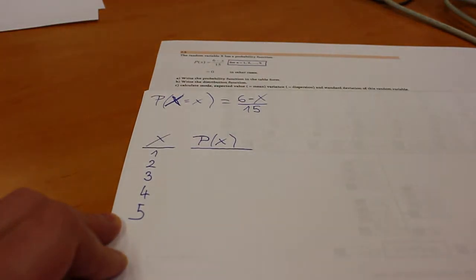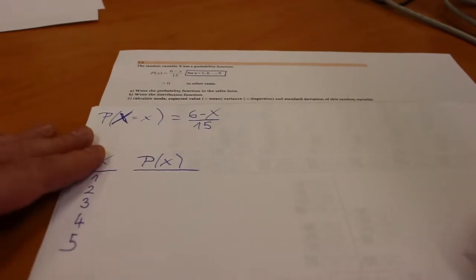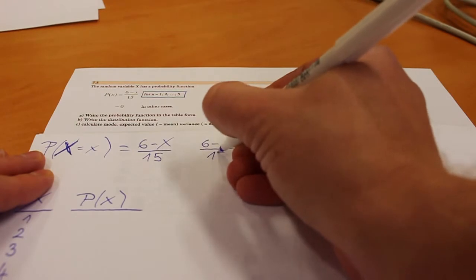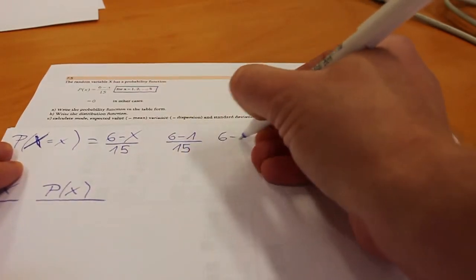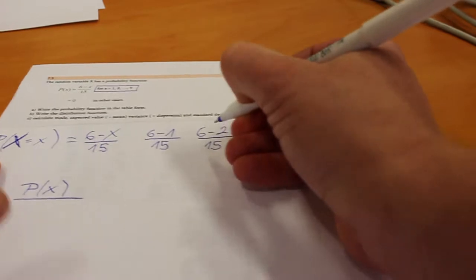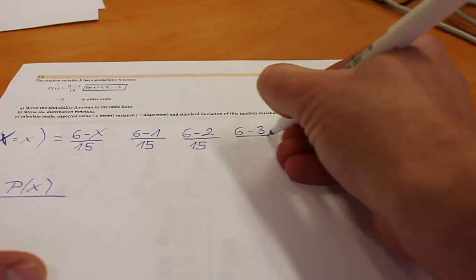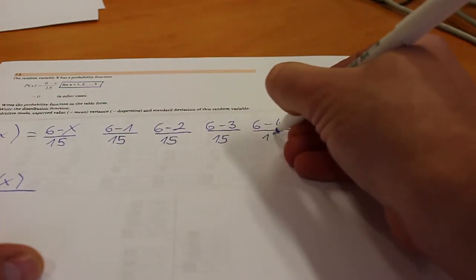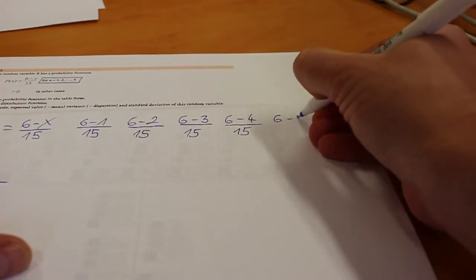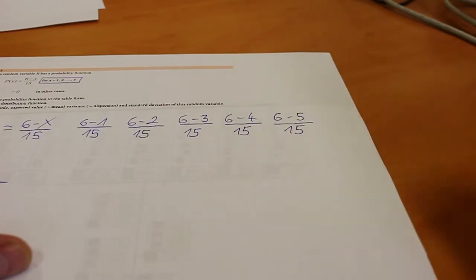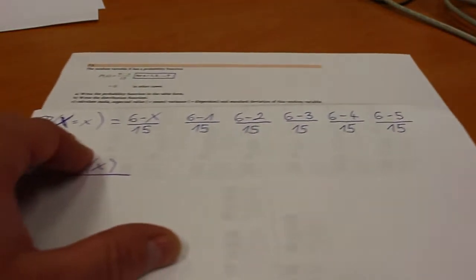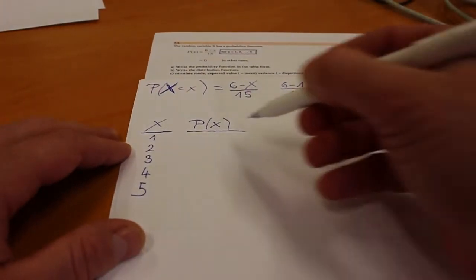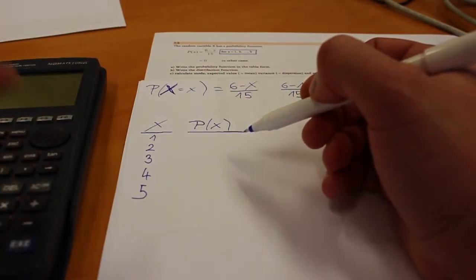So what I have to do, I must calculate (6 minus 1) divided by 15, (6 minus 2) divided by 15, (6 minus 3) divided by 15, (6 minus 4) divided by 15, and (6 minus 5) divided by 15. So I must calculate these 5 partial values, and values will be written here.